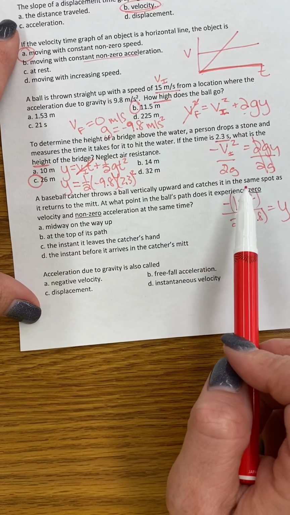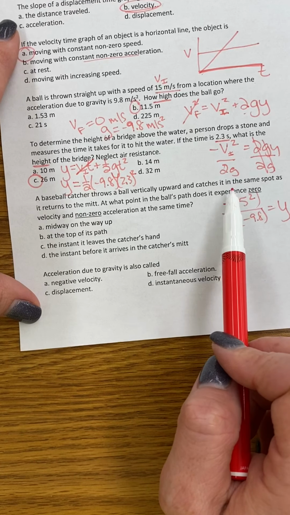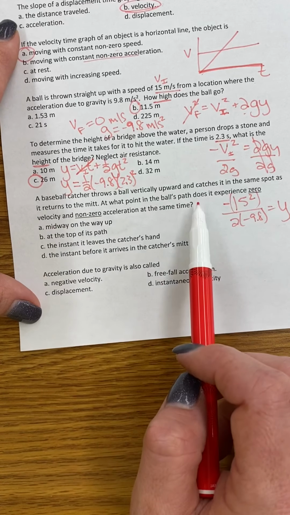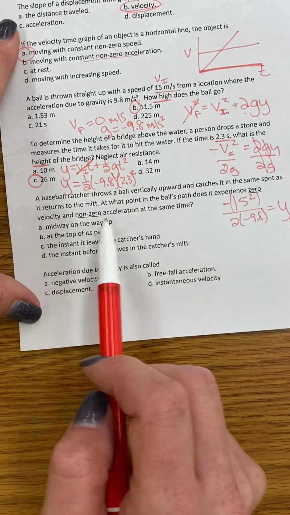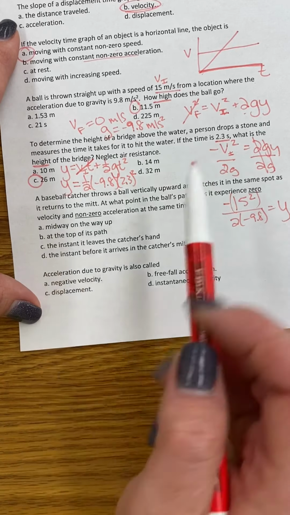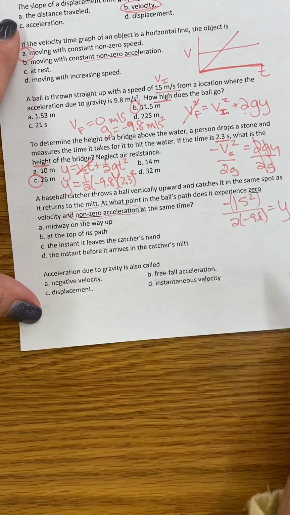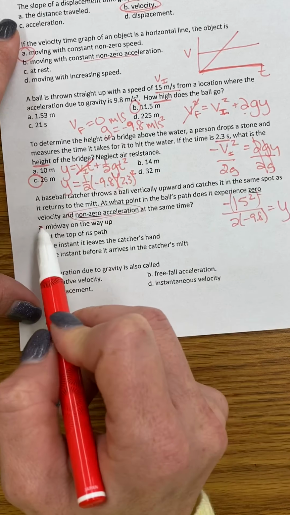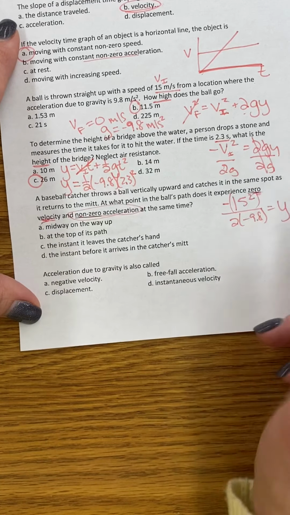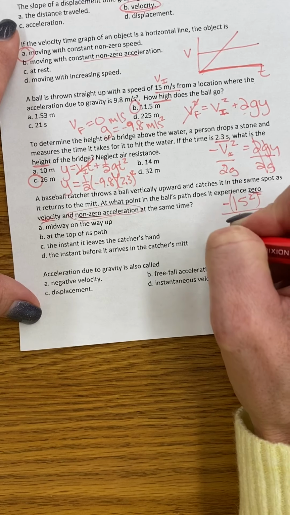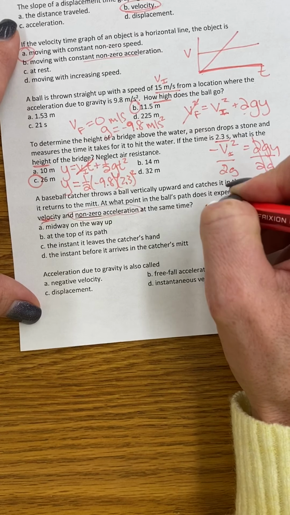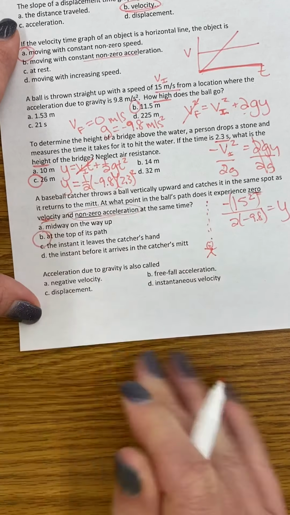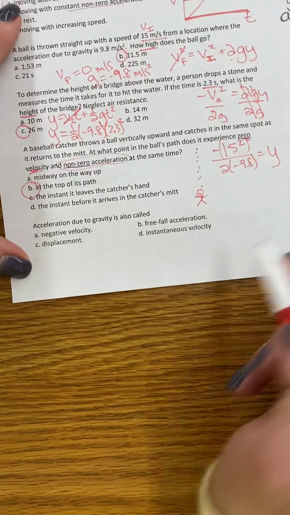A baseball catcher throws a ball vertically upward and catches it in the same spot as it returns to the mitt. At which point of the ball's path is it experiencing 0 velocity and non-zero acceleration? The acceleration is non-zero the whole time, right? It's negative 9.8 the whole time. The only time where it is 0 is at the highest point. So if I throw a ball up, it's going to stop and then it's going to come right back down. So at the top of its path is when the velocity is 0.